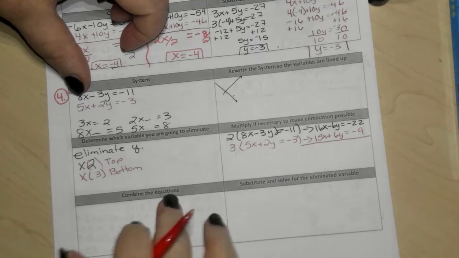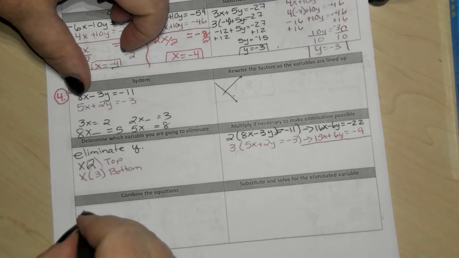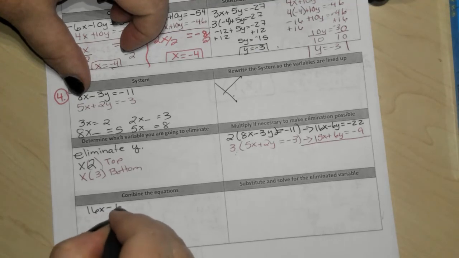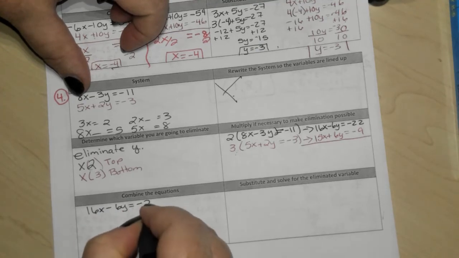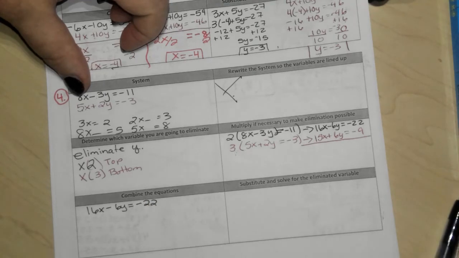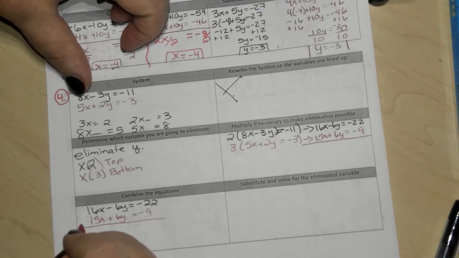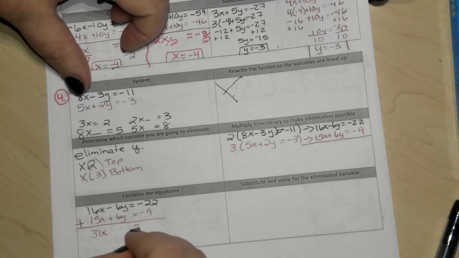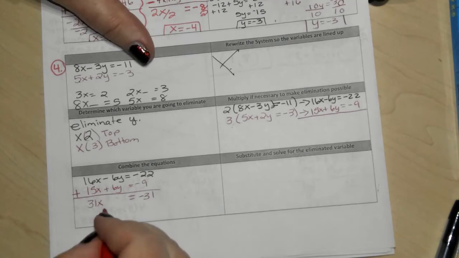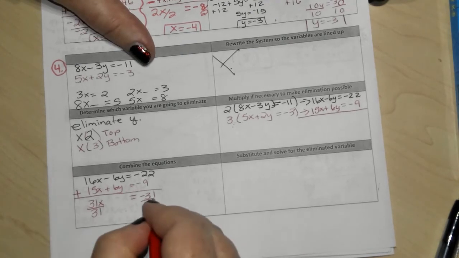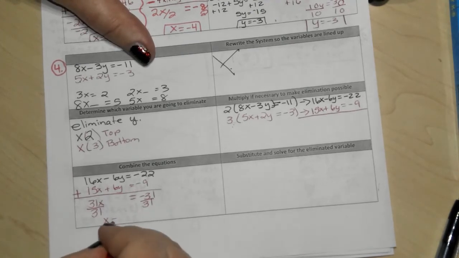All right, combine the equations. So we have 16x minus 6y equals negative 22. We have 15x plus 6y equals negative 9. I can add because these signs are opposite. 31x, what an odd number, equals negative 31. So, not so odd. Divide by 31, divide by 31, x equals negative 1.